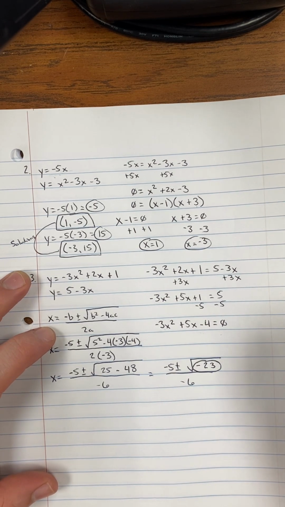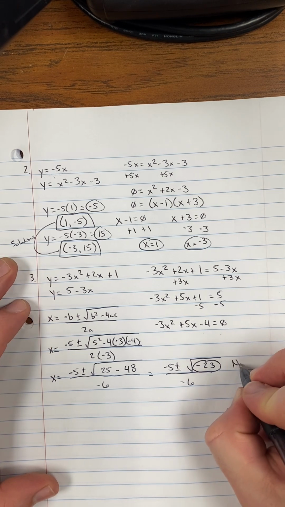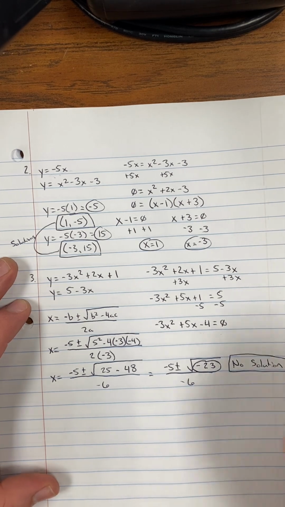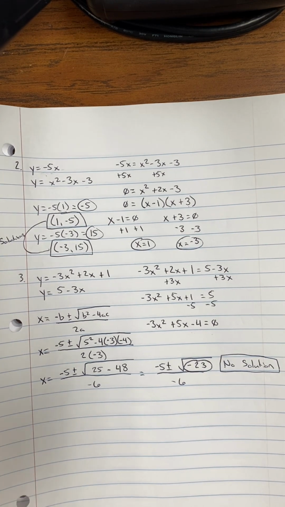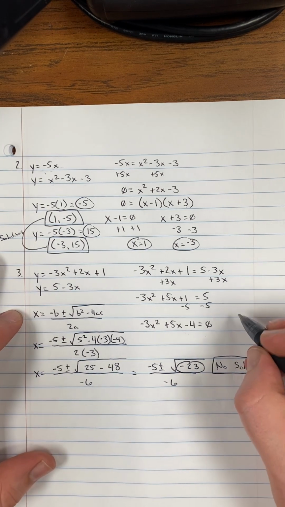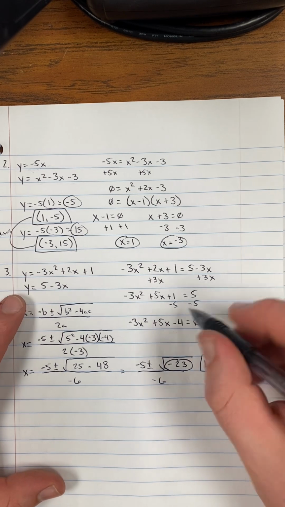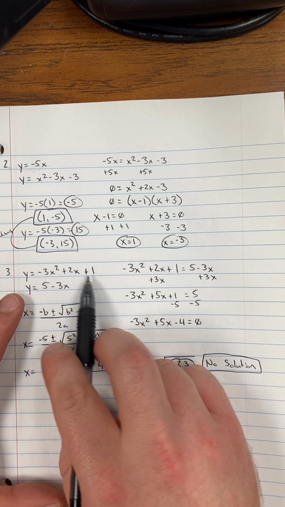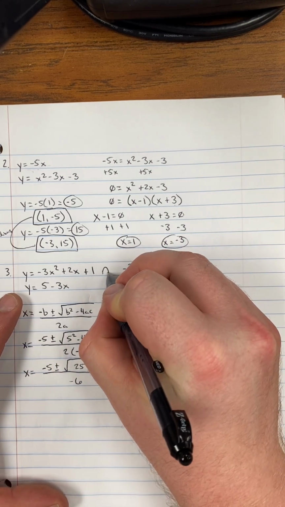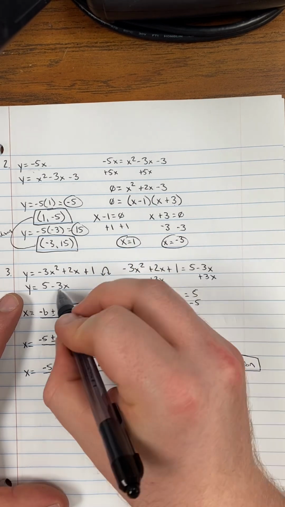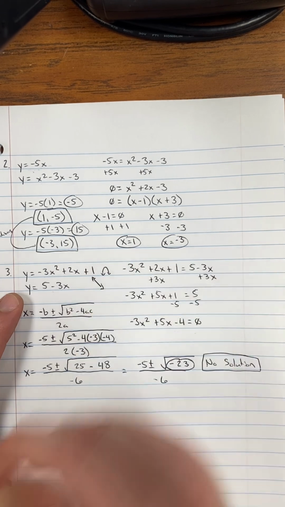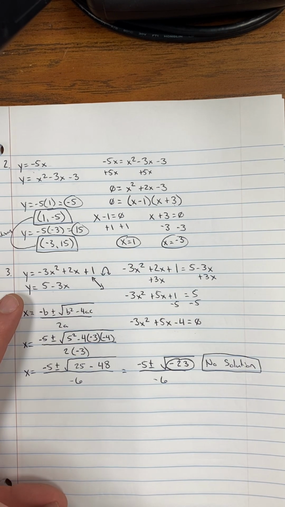And since I know this is a negative number, guess what? The answer to number 3 is no solution. If you ever hit a point where you're trying to take the square root of a negative number, then you have no solution. Which means this problem probably looks something like this. If I had to guess, just from looking at this, I can tell this is going to be a negative facing parabola. And then this one, if I were to rearrange this correctly, would be a negative slope of a linear equation.